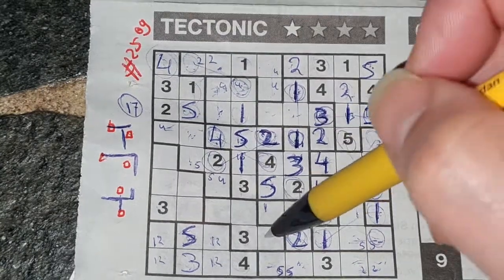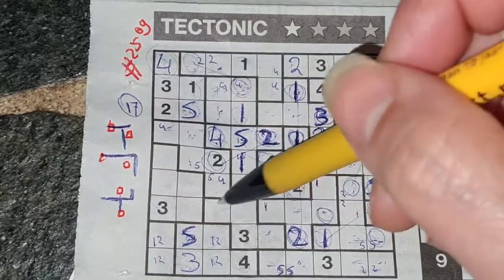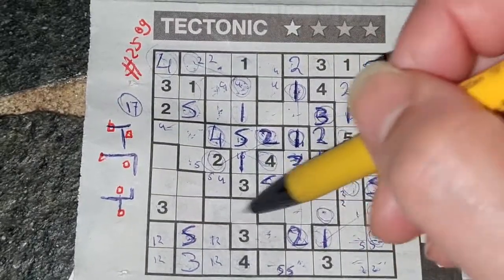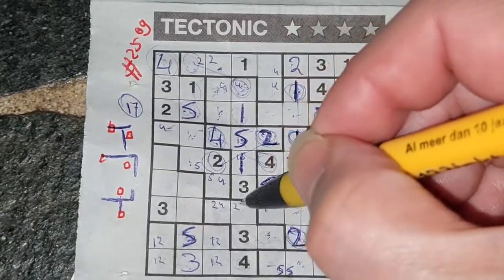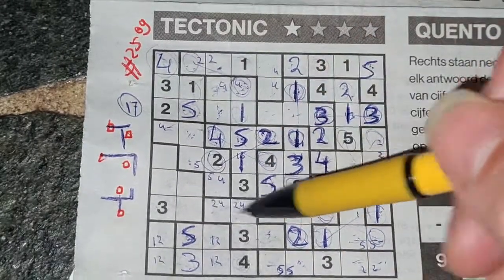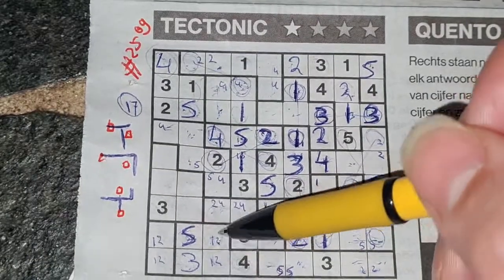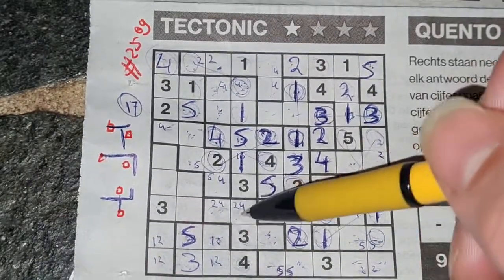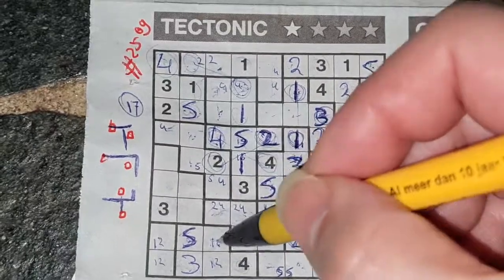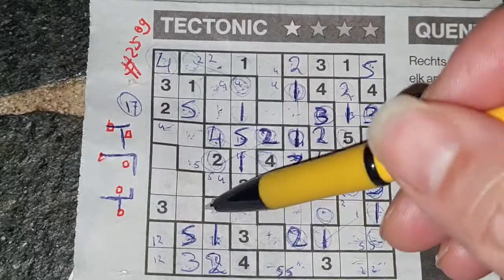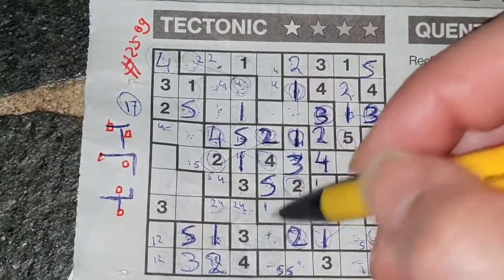This box cannot be a 2 in this quadra box. Cannot be a 4. We have a 4 here. So the 2 and the 4 go in those two boxes. And look, the 2 and the 4, that means this box cannot be a 2 anymore. Otherwise, I cannot fill any 2 in one of those two boxes. So this should be a 1. And that box should be a 2. One box left in this corner box for the number 1.